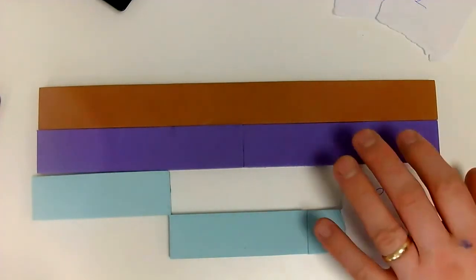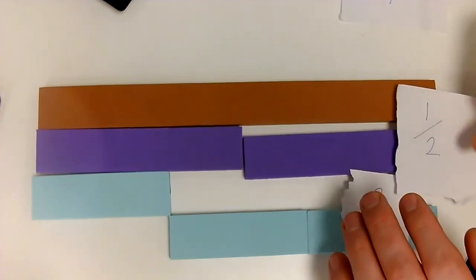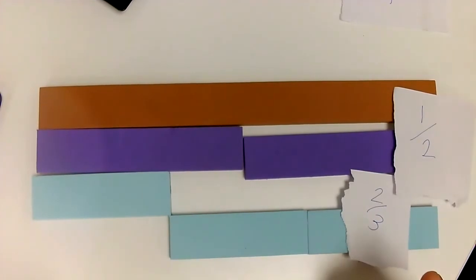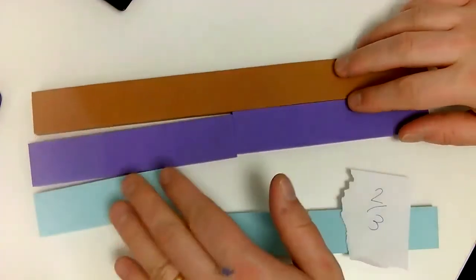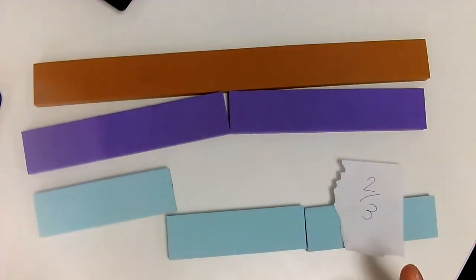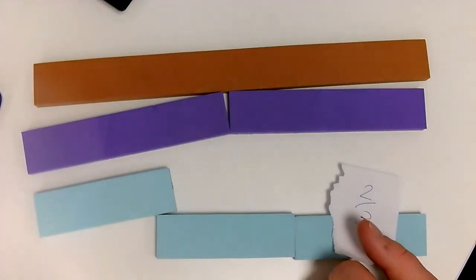All unit fractions are 1 over the denominator. So here we've got 1 over 2. This, however, is a non-unit fraction because the numerator is larger than 1.